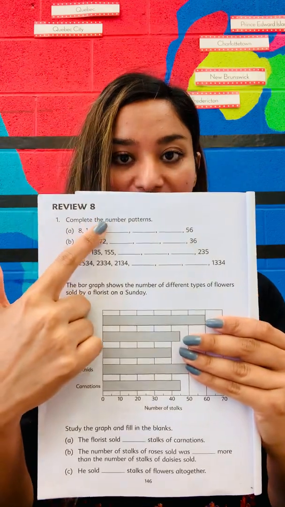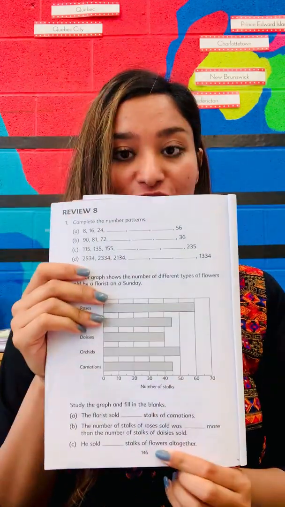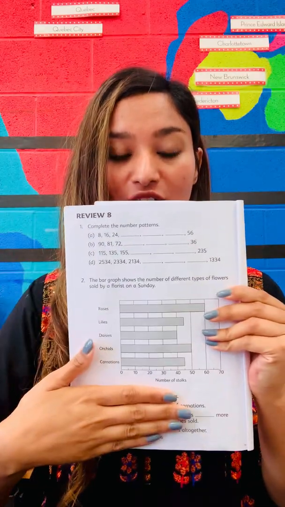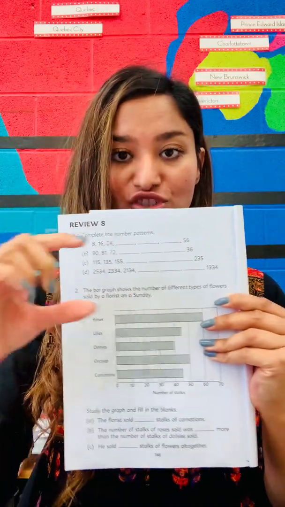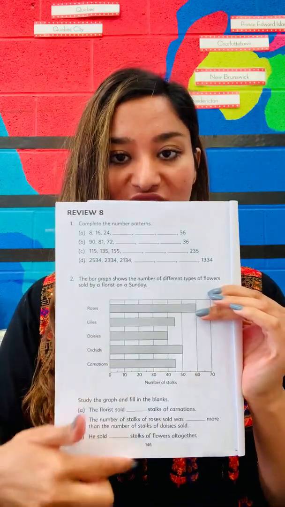Today we are looking at our review 8 and we are looking at page 146. We're only working on this page, okay? There are 3 questions. So first part, second part, and this question is part of this graph. Okay, let's get started and let's see what we need to do.